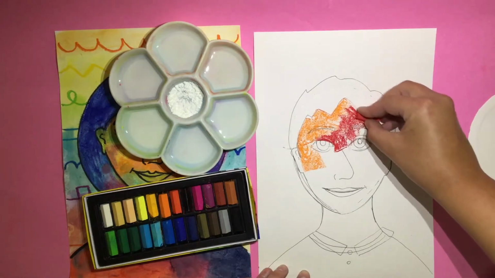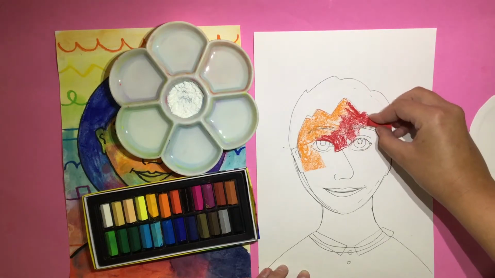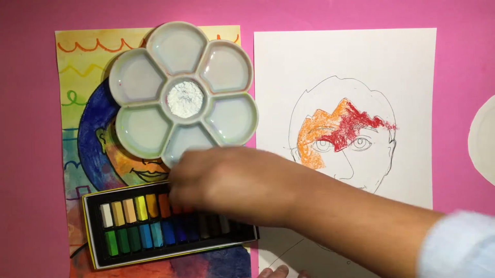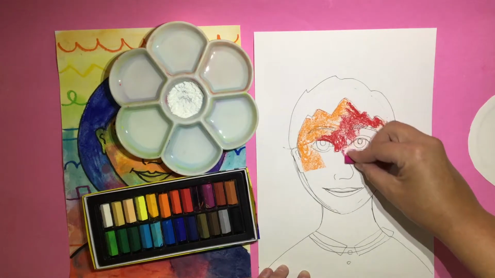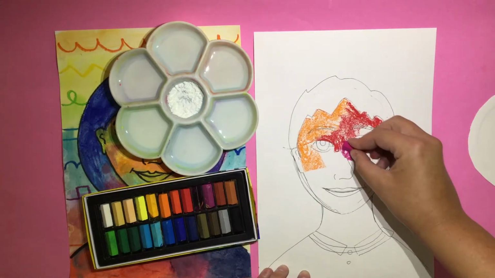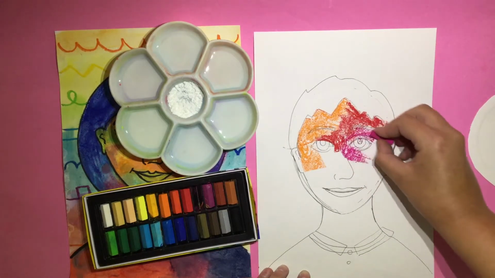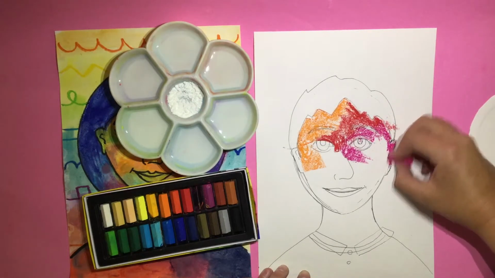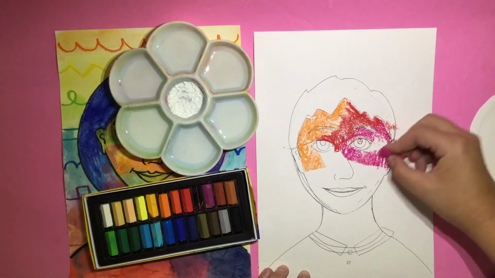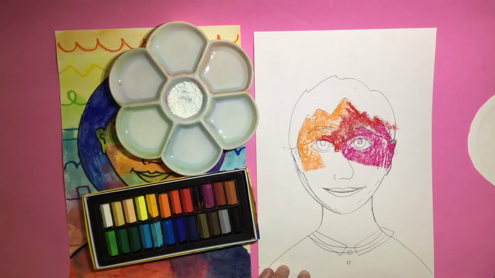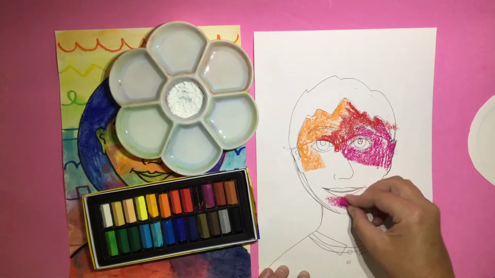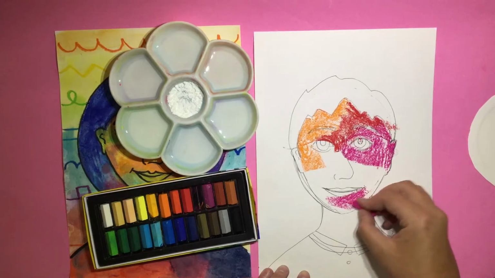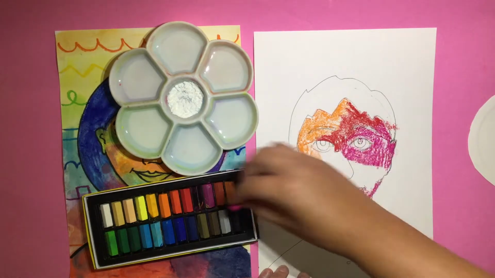For your face, try to only use either warm colors or cool colors. The reason is because in this next step, you'll see that the colors will begin mixing together. Some of you may know through experience that when you mix together warm colors and cool colors, you end up with brown. We may not want that color on our face.